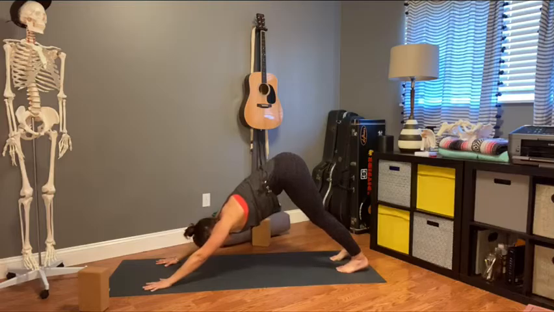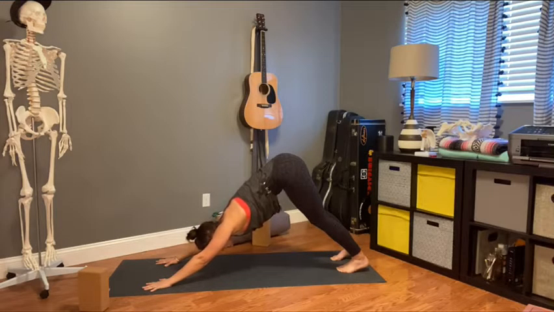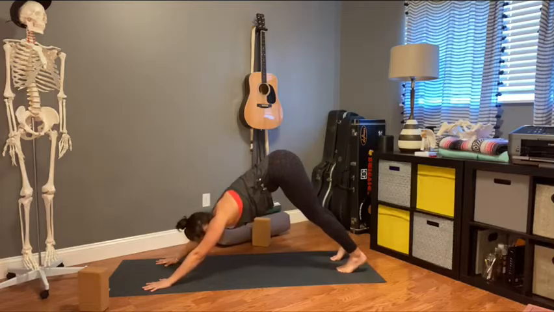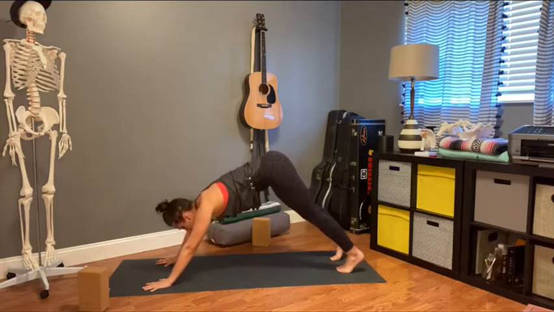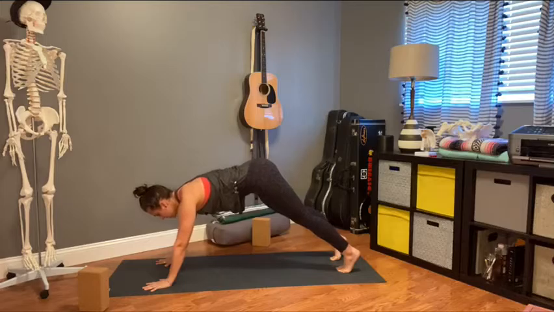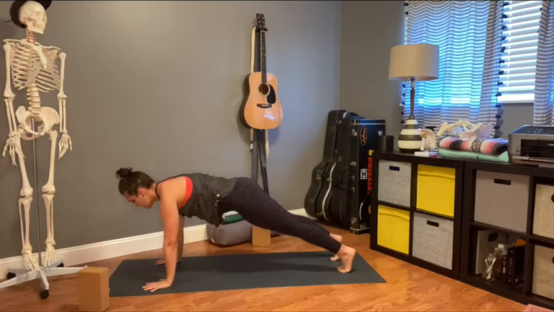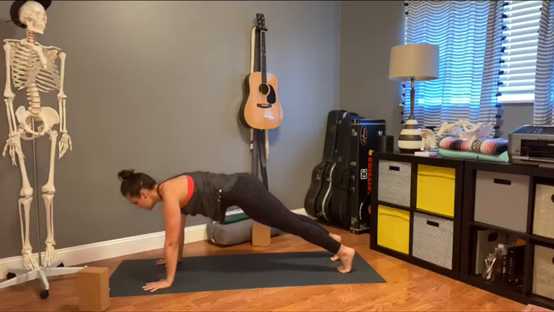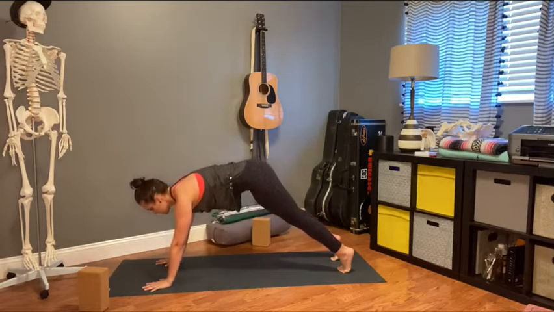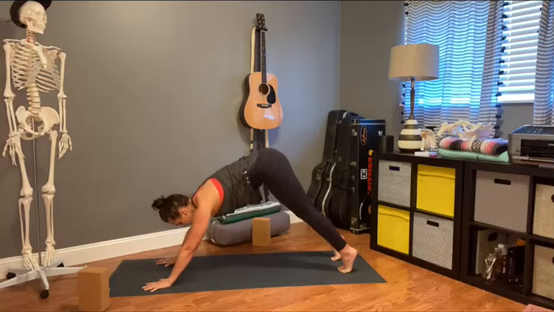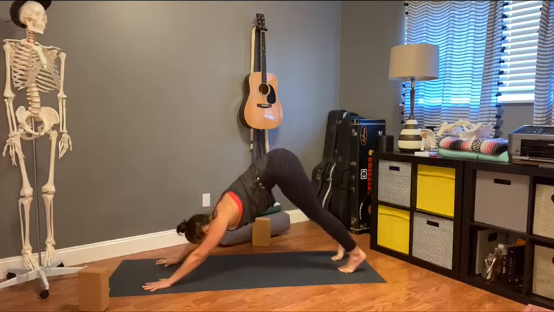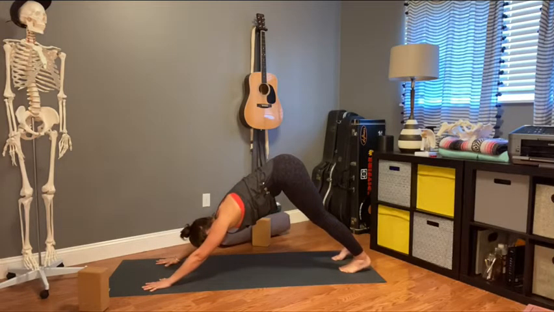Initiate your high plank with your tibia. So inhale, reach the tibia toward the heel, coming out to your high plank. And then initiate downward facing dog with the hips. Take a full inhale, exhale.